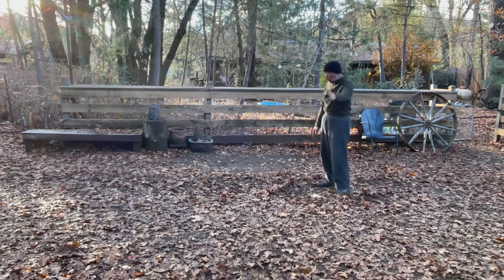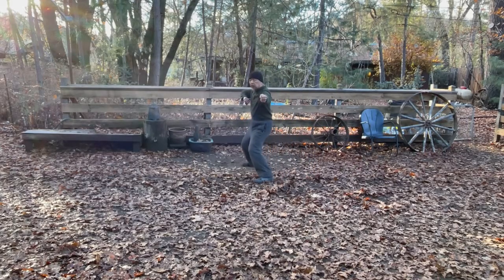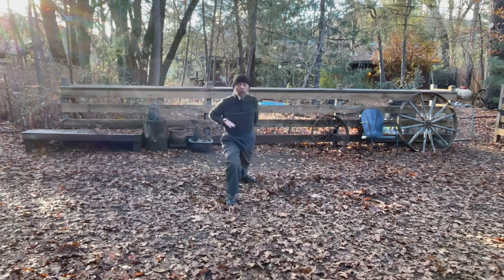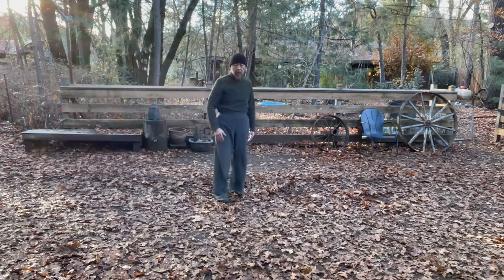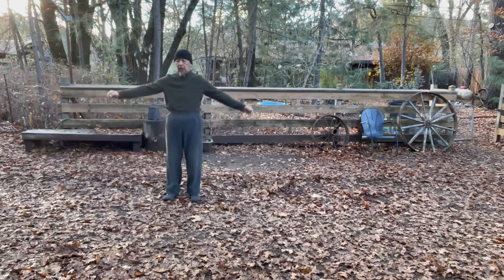So from this angle, from the bow and arrow stance, I'm going to sweep back, drop falling stance, come up into the bow stance, and strike. Okay, and then I'm going to do it this way so you can see all the angles. I'm going to describe the movements.